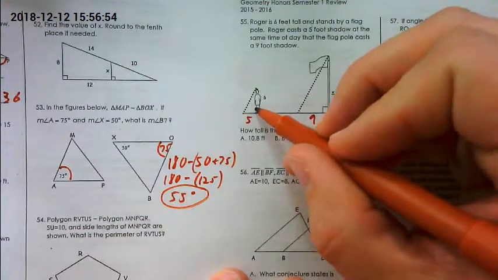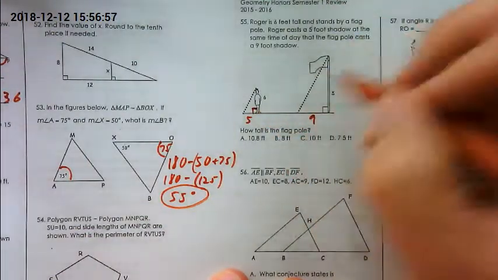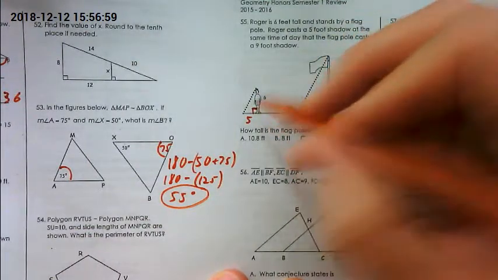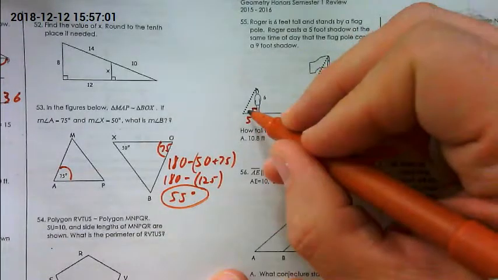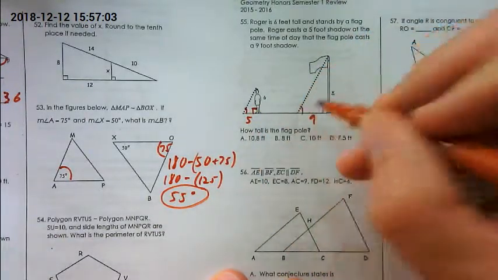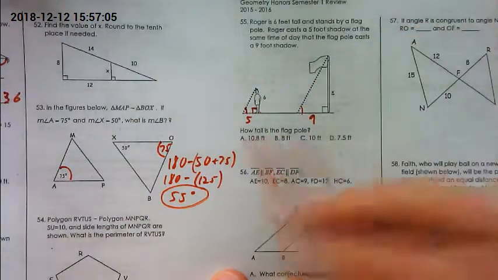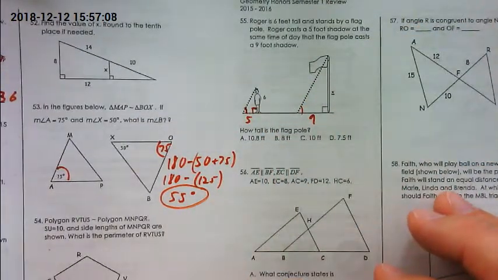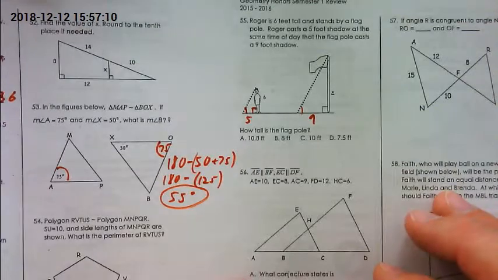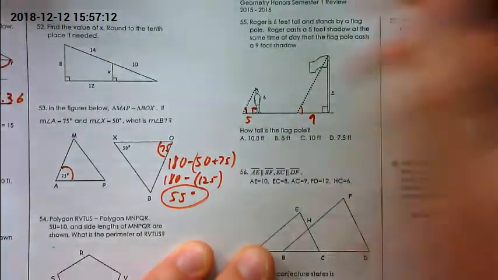Because if this is going to form a right angle, we have a right angle there. The angle coming down from the sun has to be the same at the same time of day. Or up to the sun, however you want to look at it. Those have to be the same. Angles are the same. Therefore, these are similar figures. We can set up a proportion.